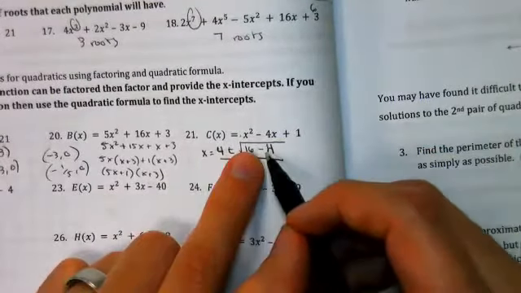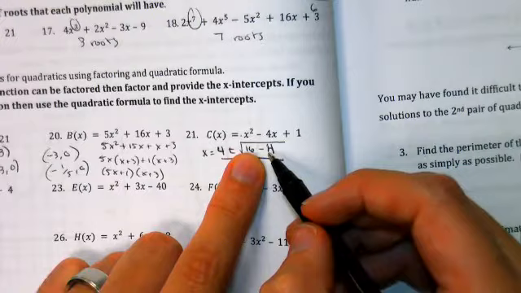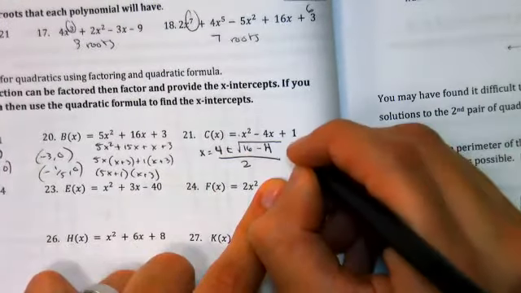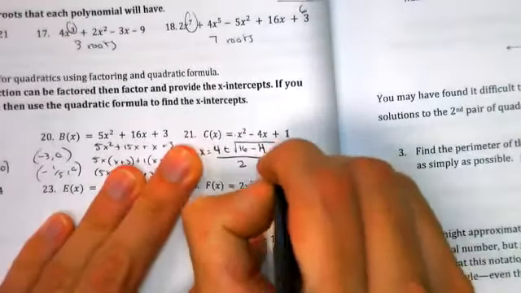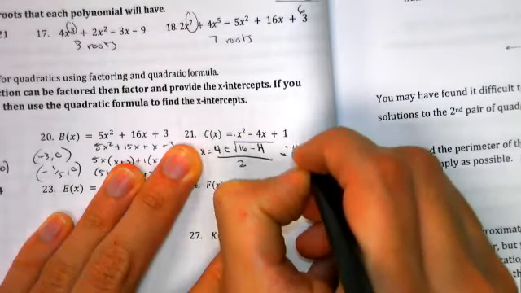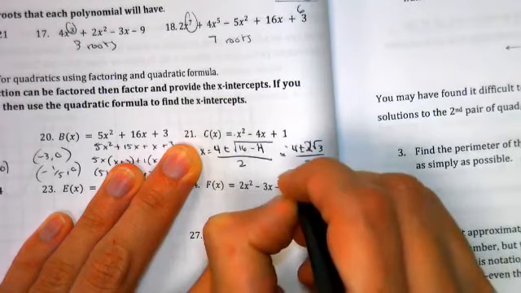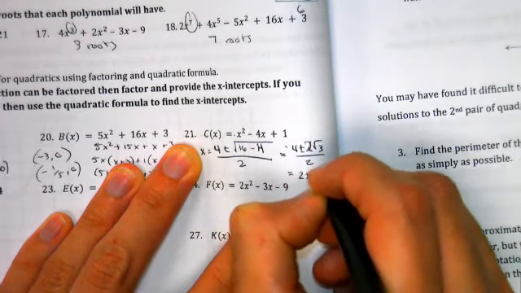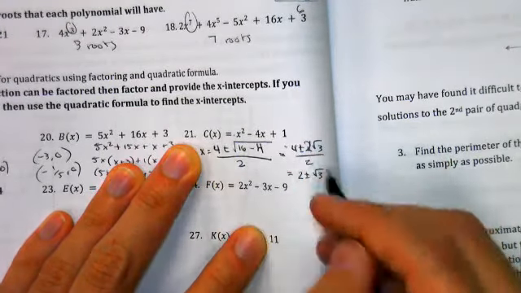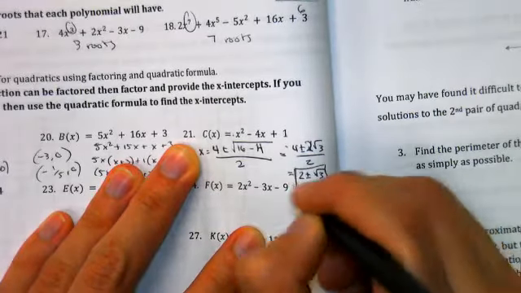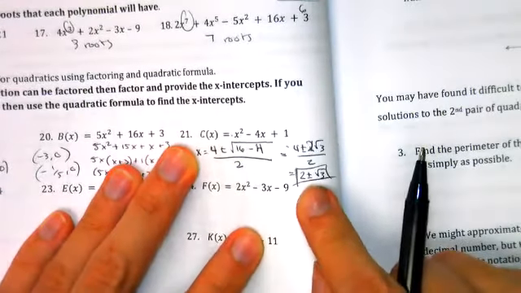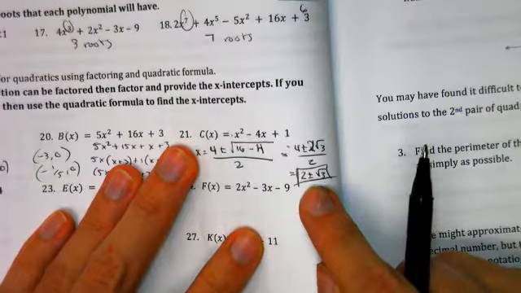4 plus or minus the square root of 12, and the square root of 12 is 2 root 3. So we can write this as 4 plus or minus 2 square root 3 over 2, or 2 plus or minus the square root of 3, because the 2 will reduce. And you can write those as points. 2 plus root 3 comma 0, 2 minus root 3 comma 0.